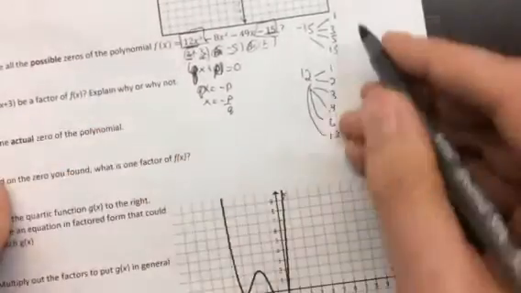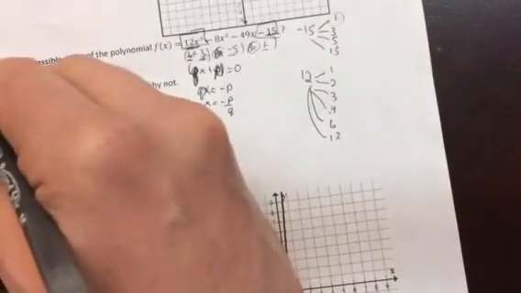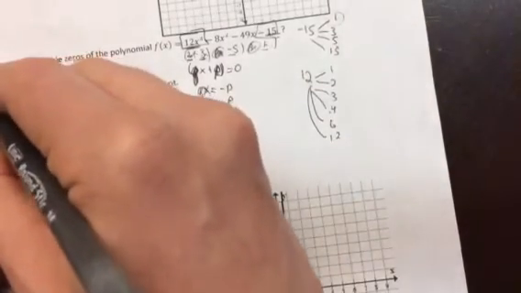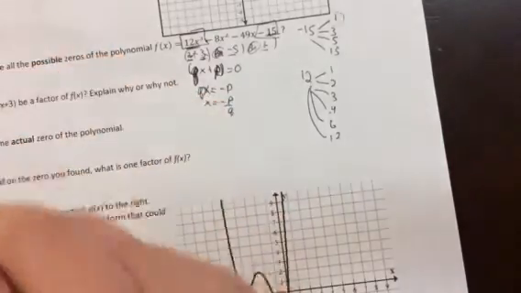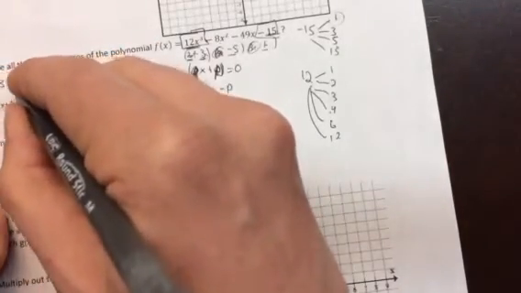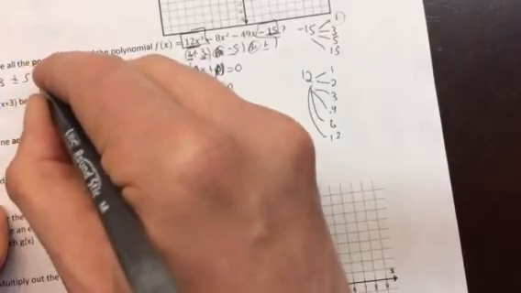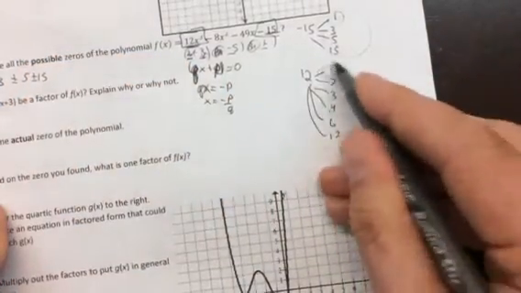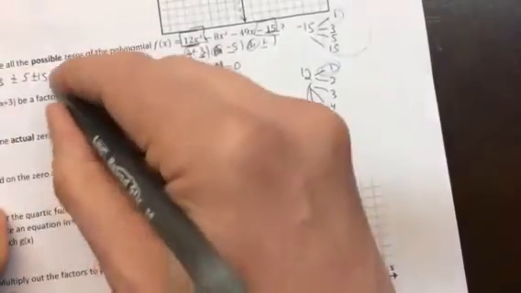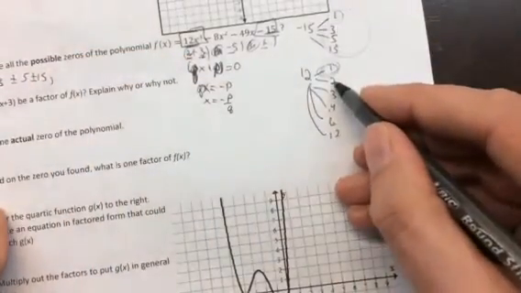So I'm just going to start with 1. So it's plus or minus 1, plus or minus 3, plus or minus 5, plus or minus 15. These are the possible zeros if this goes with 1. Then we could also have all of these divided by 2.